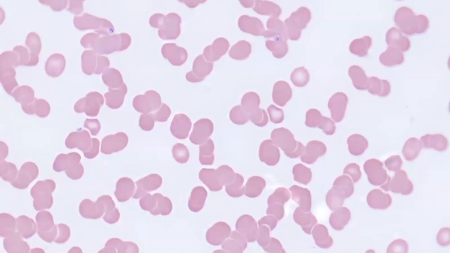Clinical conditions associated with red cell rouleau include multiple myeloma, as seen in this case, Waldenstrom macroglobulinemia, which is often caused by a malignant lymphoma, and infections or inflammatory conditions.